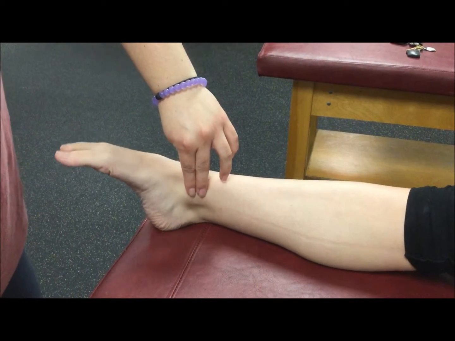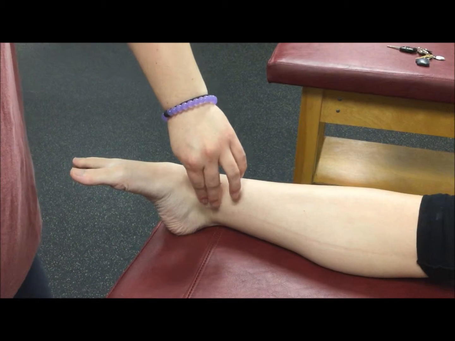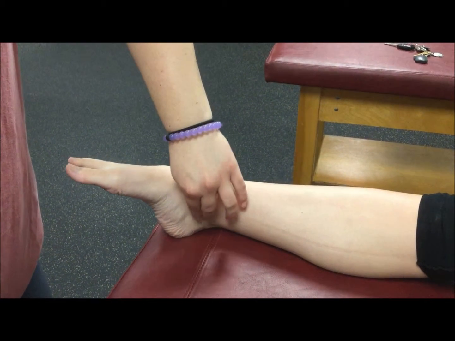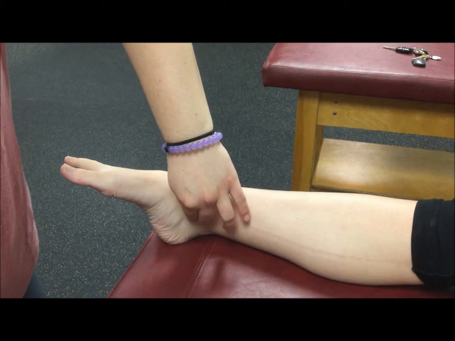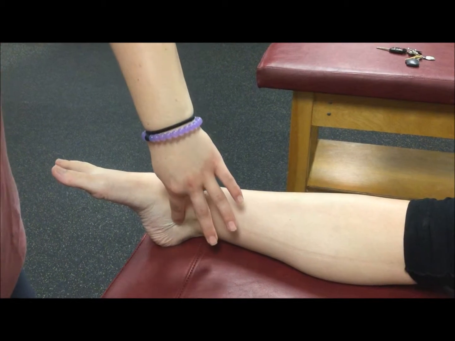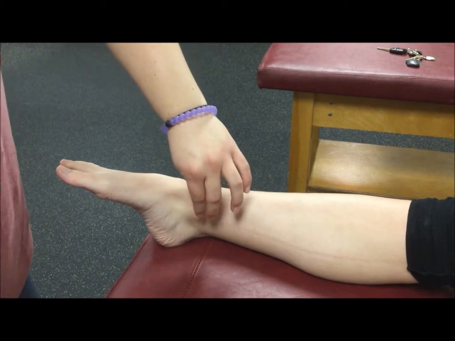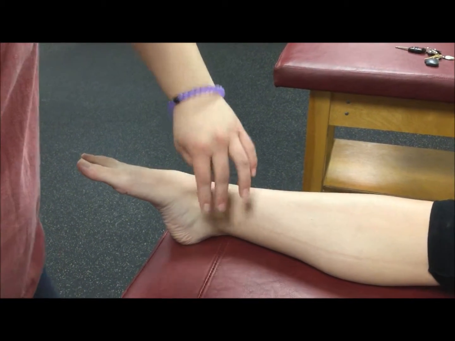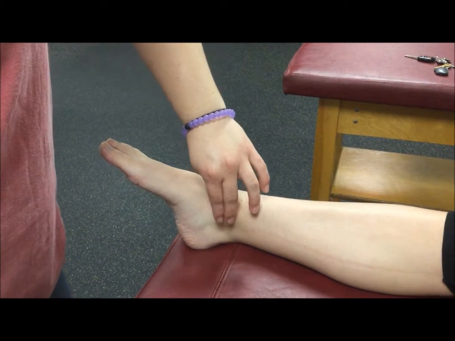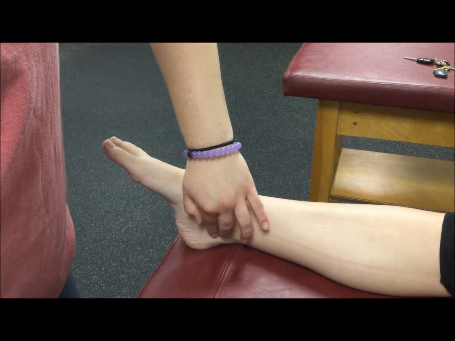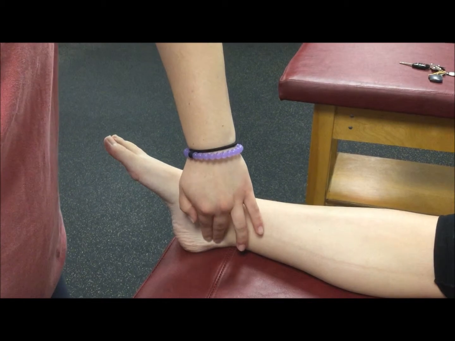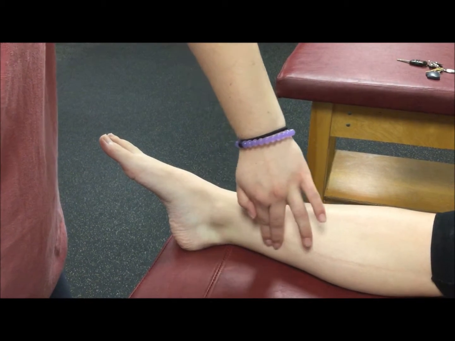So to find the tibialis posterior tendon, you're going to have the patient invert and plantar flex their foot. And from the medial malleolus, you're going to palpate the soft tissue depression between the posterior aspect and the Achilles tendon. And it's going to run underneath and up your foot. The flexor digitorum longus tendon is going to be just behind the tibialis posterior. And it's going to be slightly above the malleolus, so it's going to run up this way.